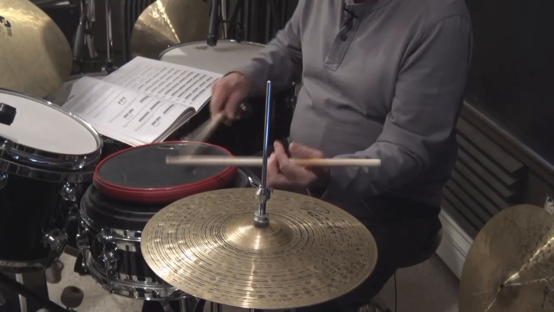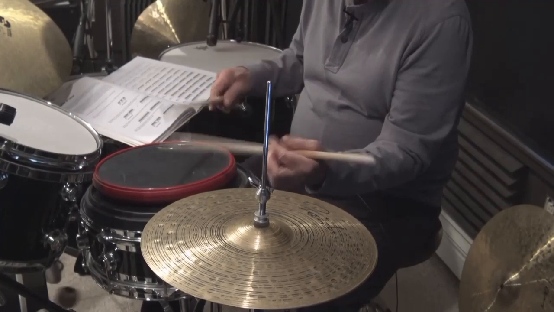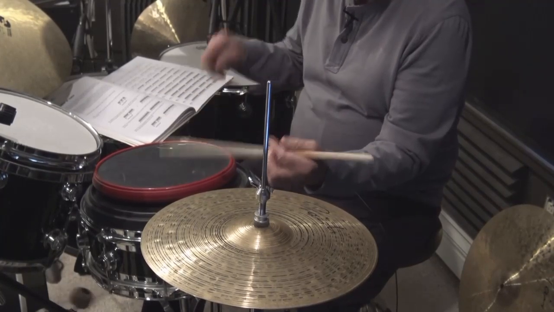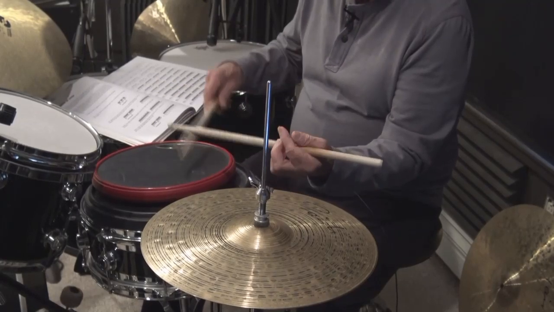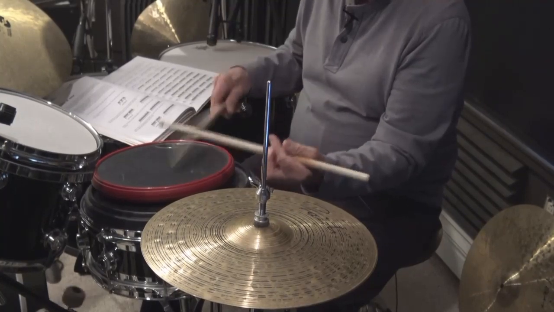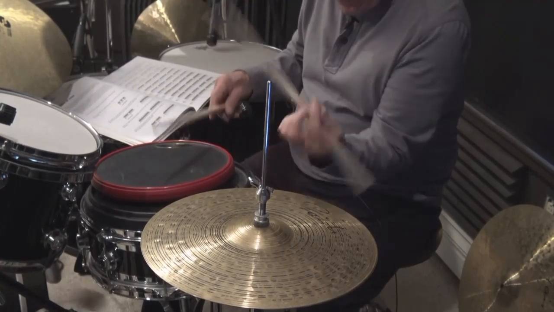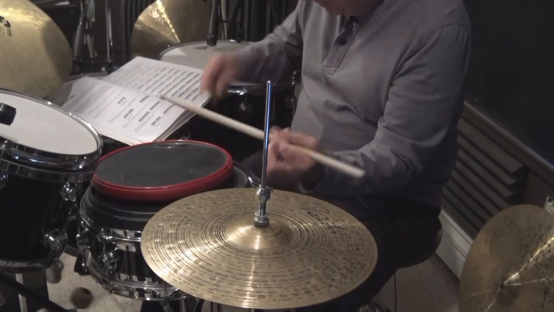Sixteenths, the grouping of 4. Grouping of 5. There you go. 6.